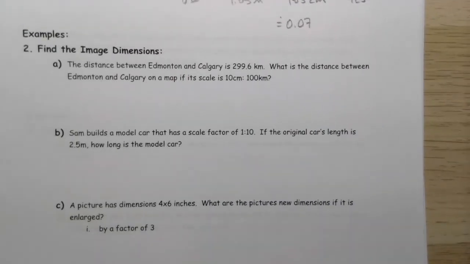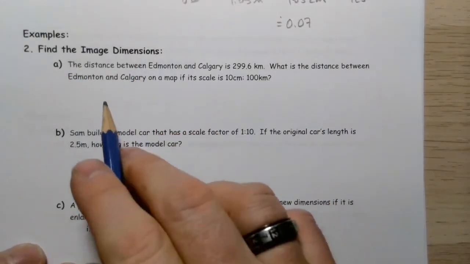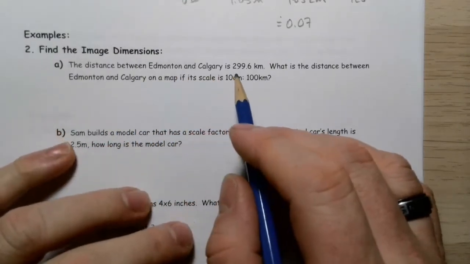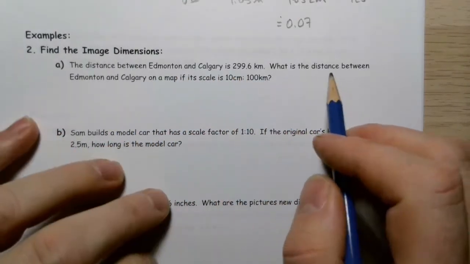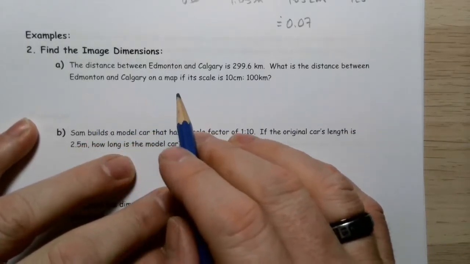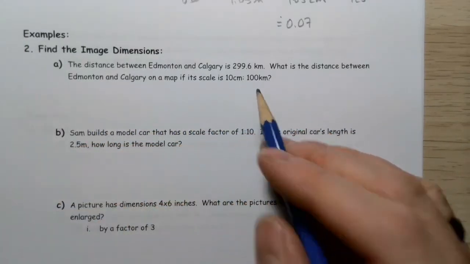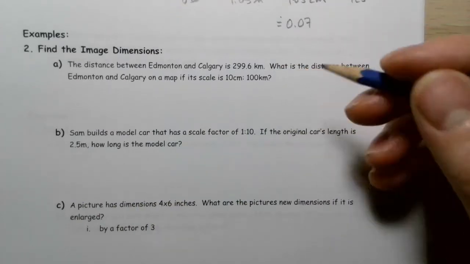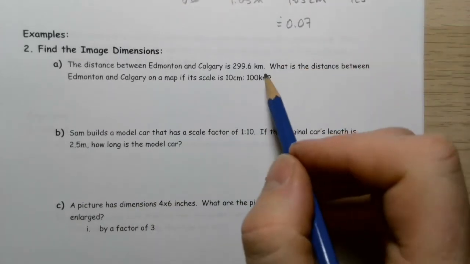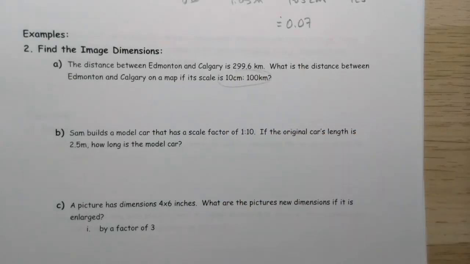Okay, in this question, we're looking for the image dimensions. The distance between Edmonton and Calgary is 299.6 kilometers. What is the distance between Edmonton and Calgary on a map if the scale is 10 centimeters to 100 kilometers? Here's an example of what I was hinting at before, where we've got a scale with different units. On another page, we said that for a scale factor the dimensions should be the same. That's technically true, but practically speaking, that's not what happens here. As long as we're consistent with our units, we're okay.